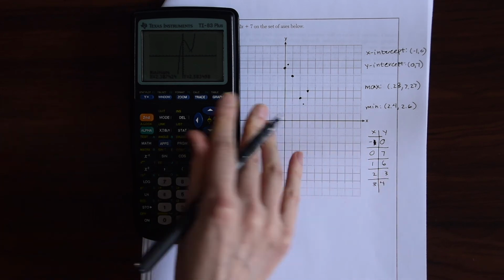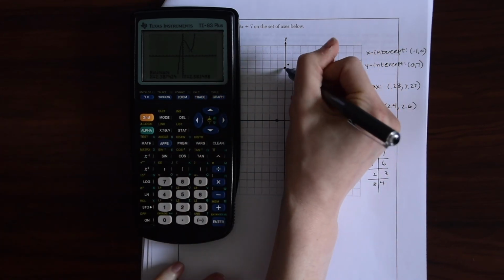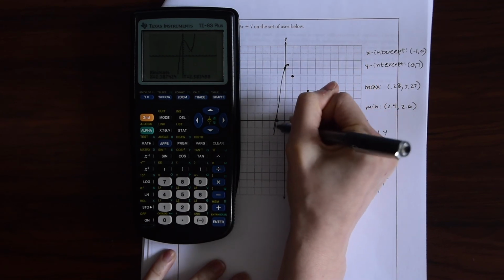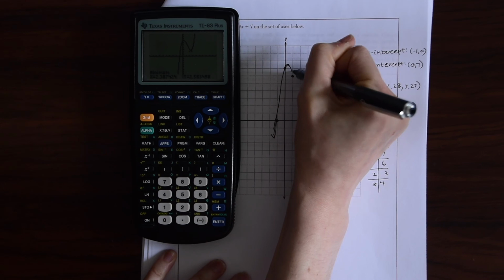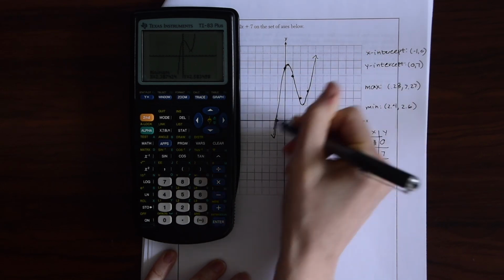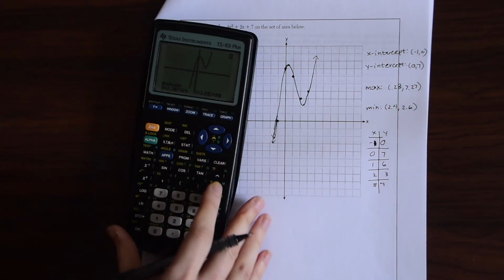So something like that. Now we can just lightly sketch our graph. This kind of looks like that. And that's our answer.